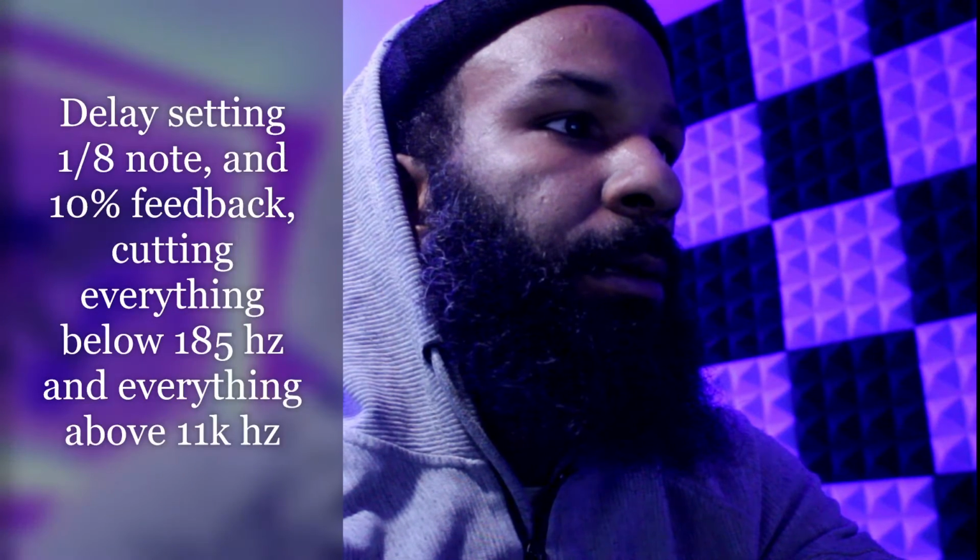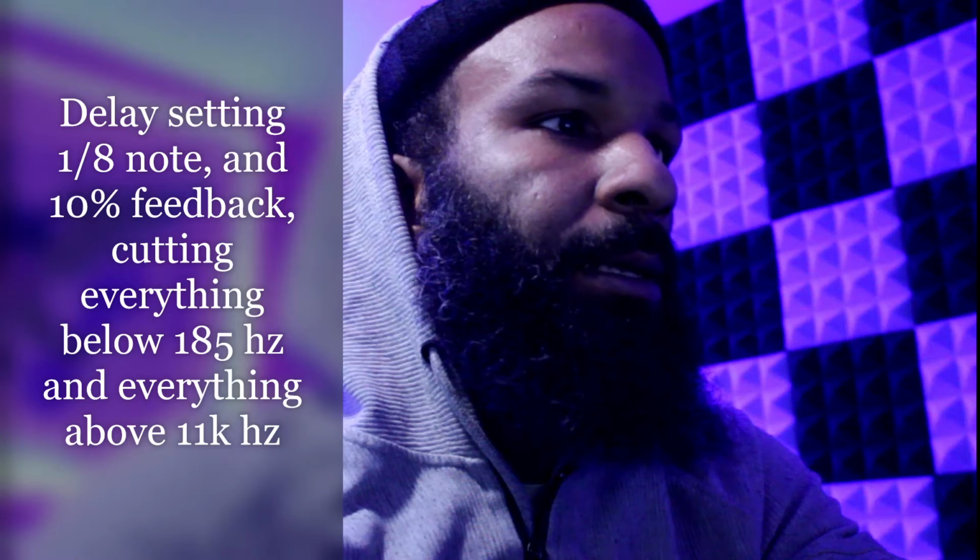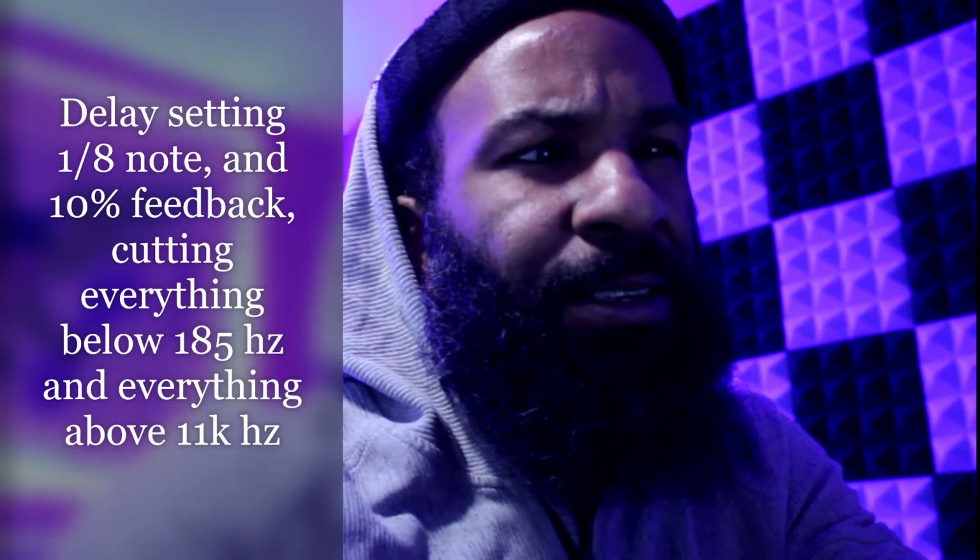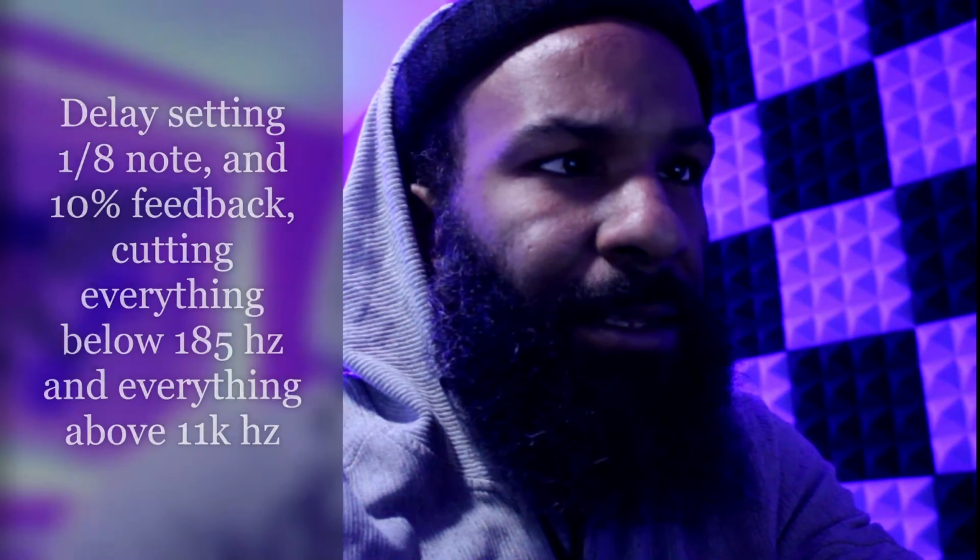I find that, on the H delay, I'm using an 1/8 note delay, and I'm setting the feedback to around 10. So that gives me that sound.